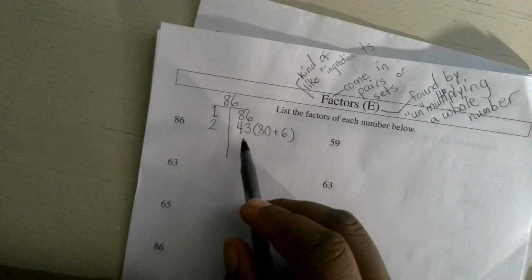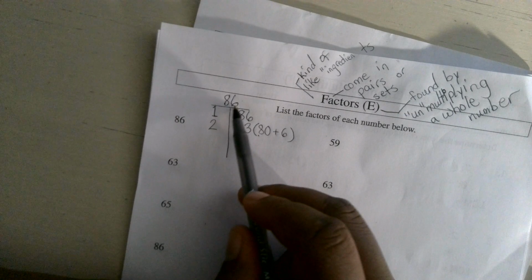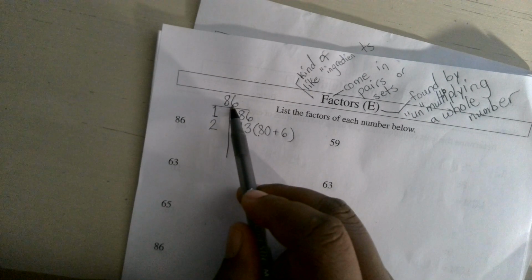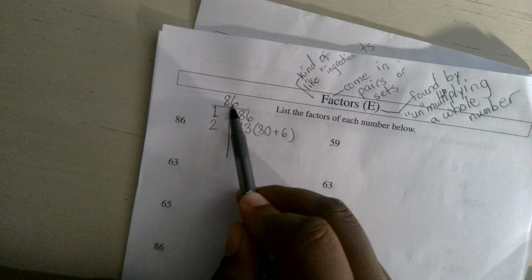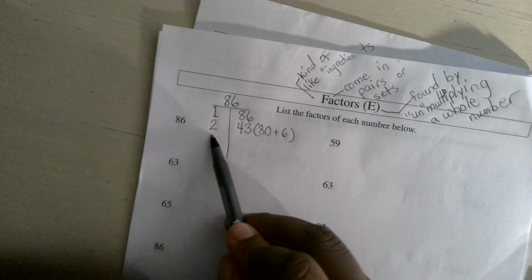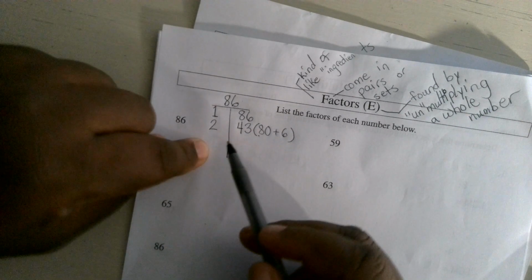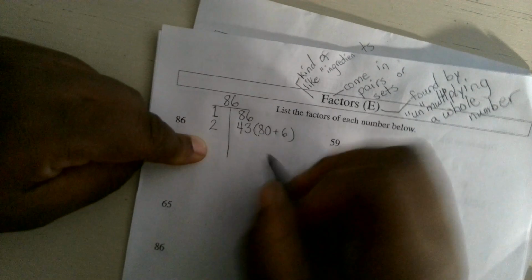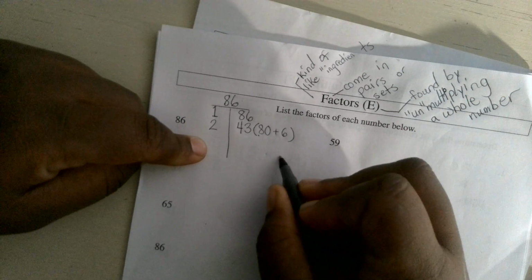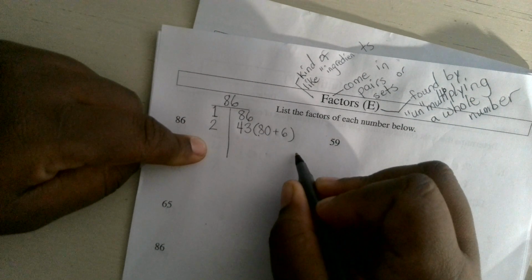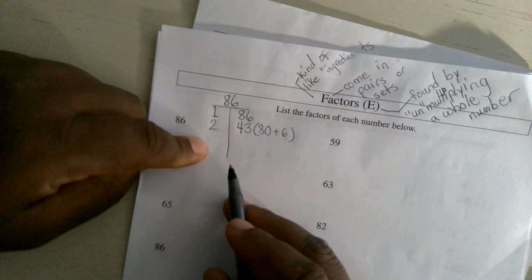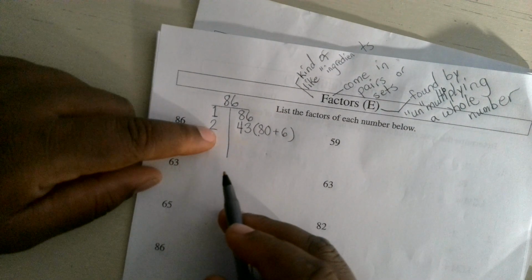Is 5 on the list? No, 5 is not on the list because 5 is on the list only if the digit in the units place is 0 or 5. Okay? Is 6 on the list? No, because 2 and 3 are not on the list. Is 7 on the list? I'm going to think of those nearby multiples of 7. 70, 77, 84. No, 84 is too close to 86. Is 8 on the list? No, because 4 is not even on the list.